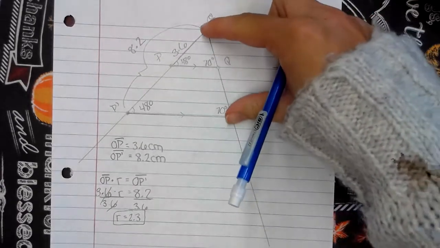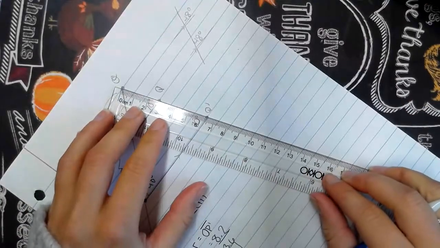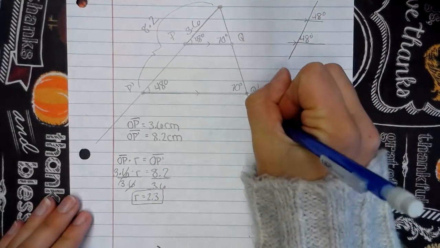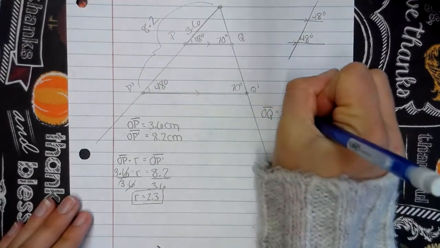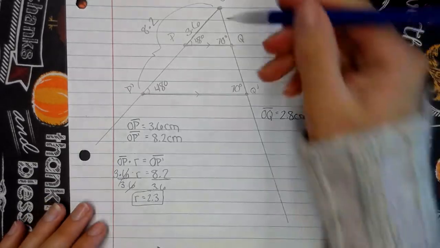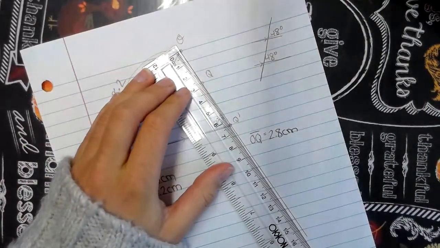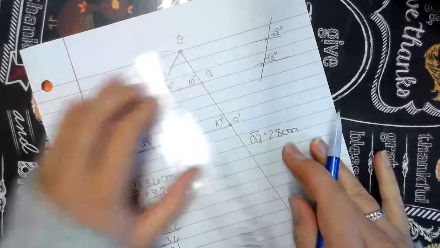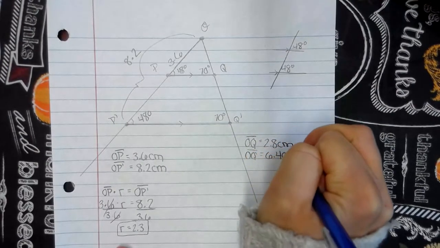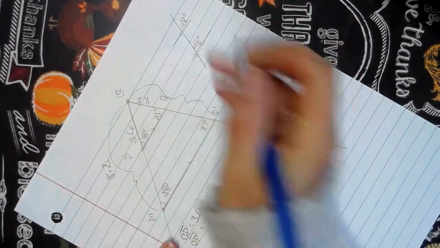Okay. All right, so now I want to do the same thing over here. I want to measure this, OQ and OQ prime. Okay, so same thing in centimeters. I have OQ is approximately 2.8 centimeters. And again, yours might be different. Okay, so this is about 2.8 centimeters, and now I'm going to go ahead and measure OQ prime. So I'm getting about 6.4 centimeters. Okay, so this was 2.8, and then this whole thing here was 6.4.